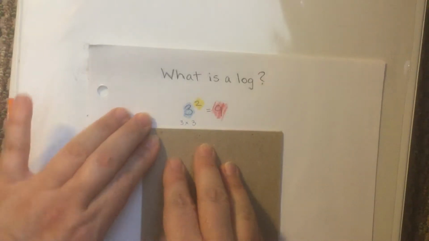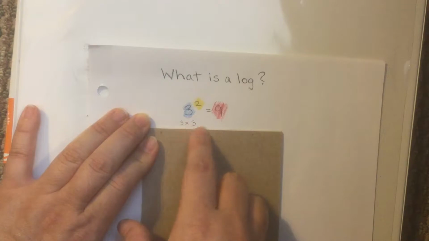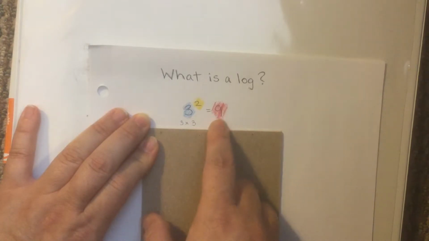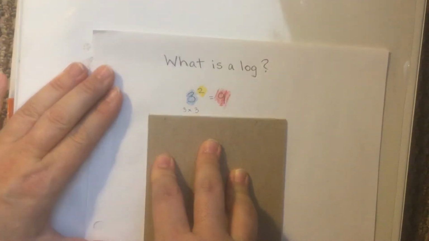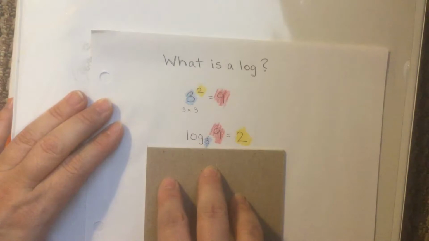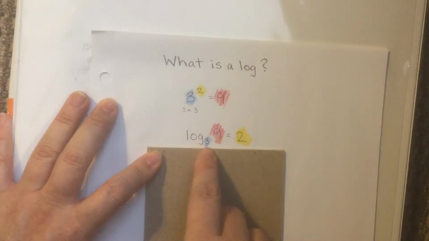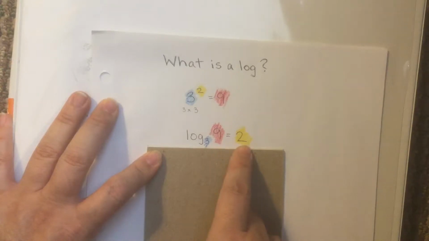Well, what if you want to know how many times 3 needs to be multiplied by itself in order to get 9? Then you would use a logarithm. So, for example, you would have log base 3 of 9 equals 2.